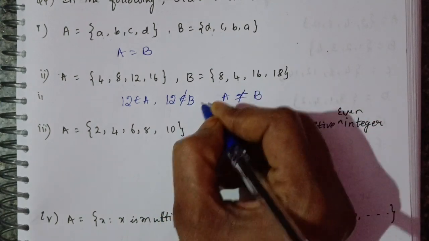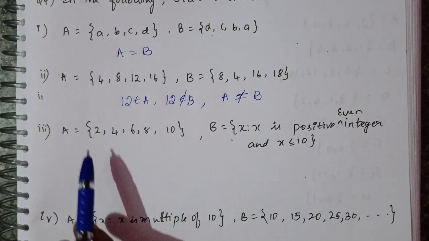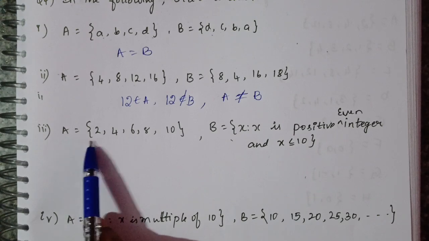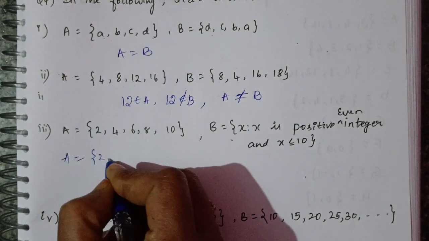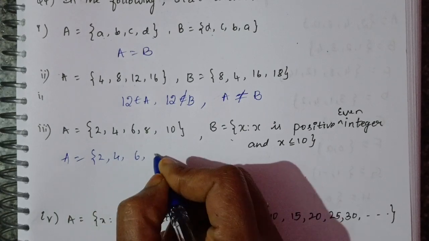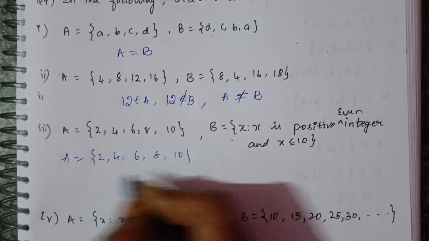A is not equal to B. Now see, what is there in set A? 2, 4, 6, 8, 10.